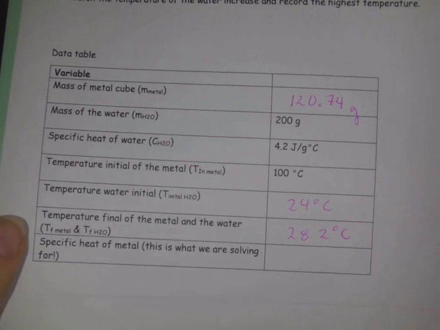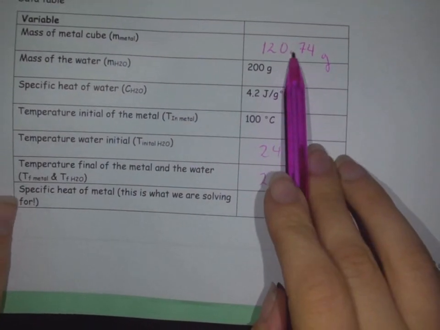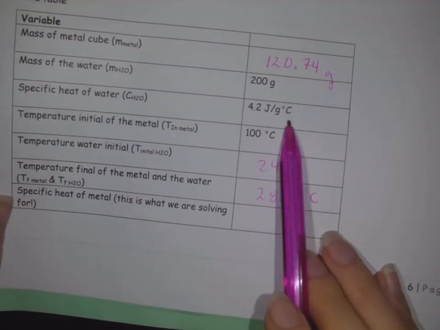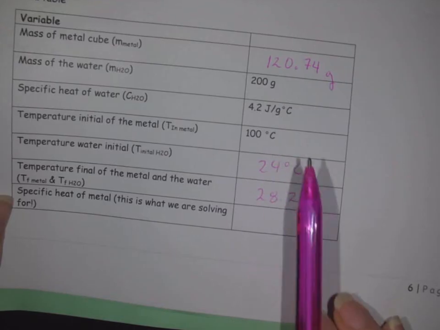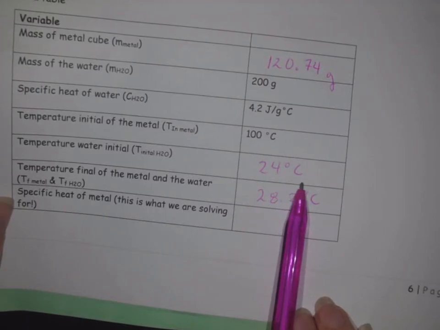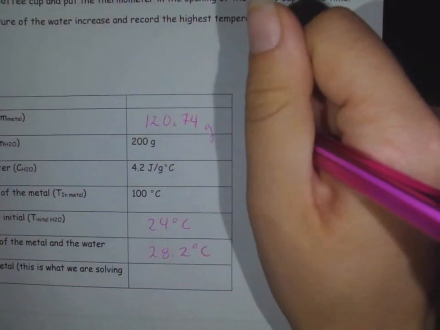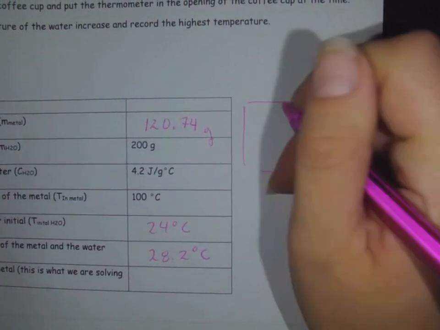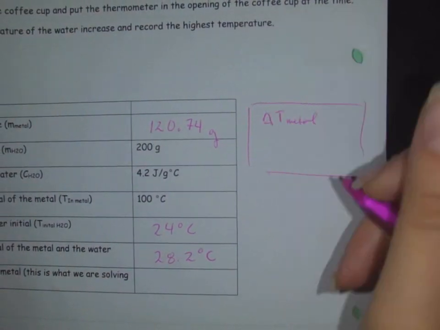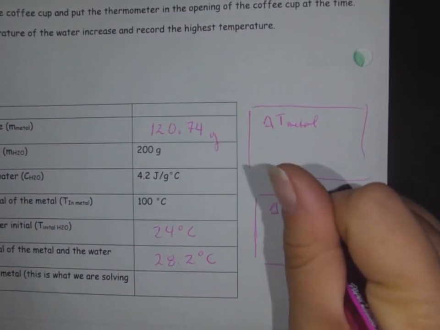So we have the mass of the metal, which when you do the quiz, this number will be different. Like these numbers will be different for you. The mass of the water, the specific heat of the water, the initial temperature of the water, the initial temperature of the metal, and then this is both the final temperature of the water and the metal. Now, what we're going to need is a delta T, a change in temperature. And this is going to be for the metal, and it's also going to be for the water. Okay. Delta T for the water.